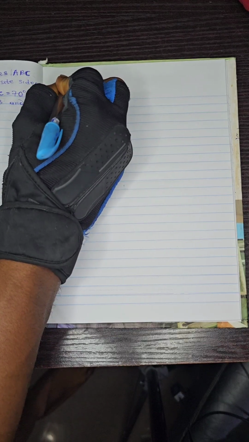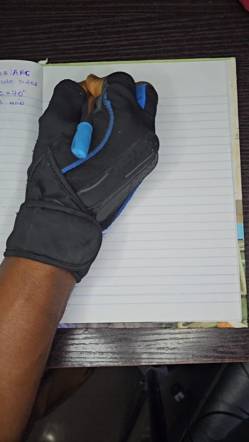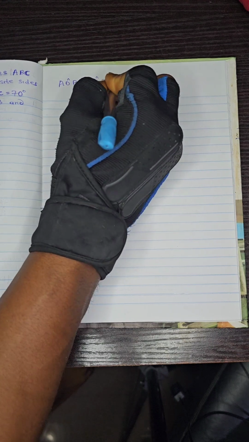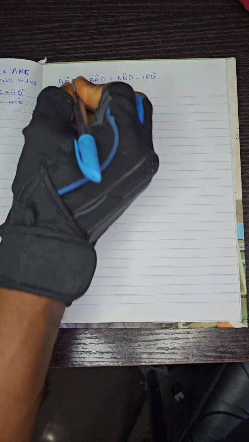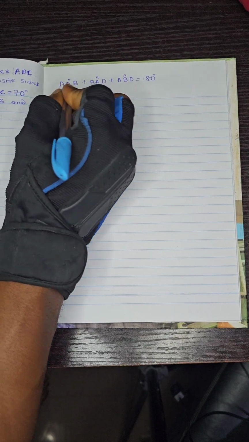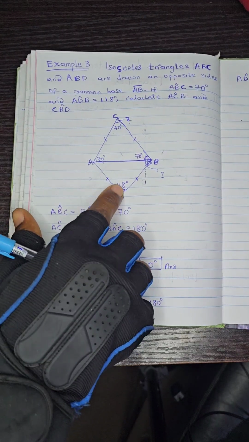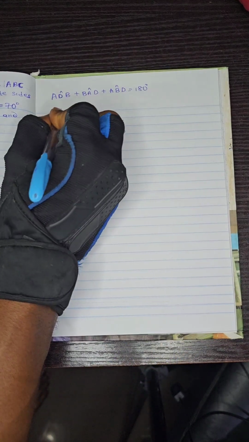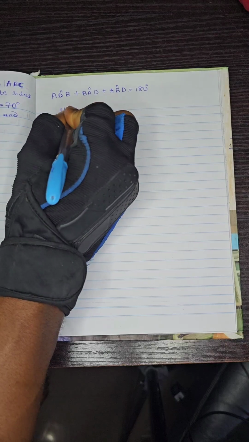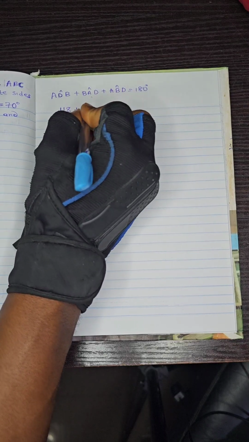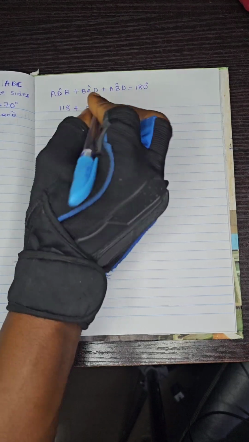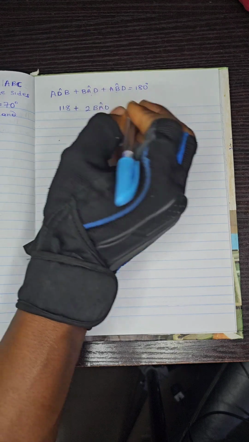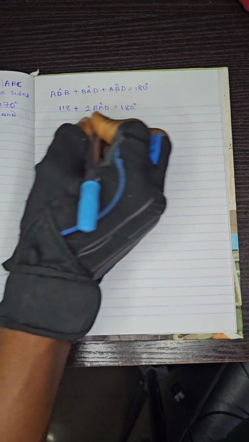So let me write it out. ADB plus BAD plus ABD is what? 180 degrees. So we already know that our ADB from the diagram is 118. So we replace it with 118 plus, since this is equal to this, let's call this 2BAD. Hope you understand. This is equal to this, so 2 times this is the same as this plus this, which will be what? 180 degrees.